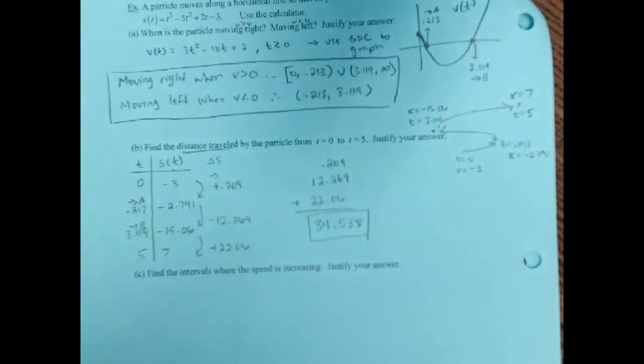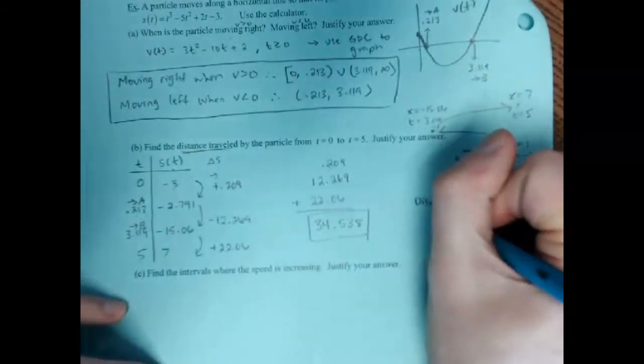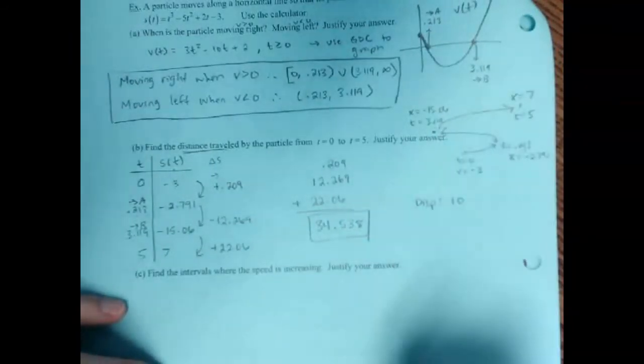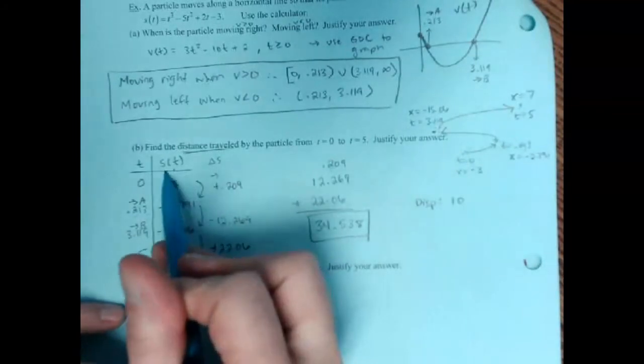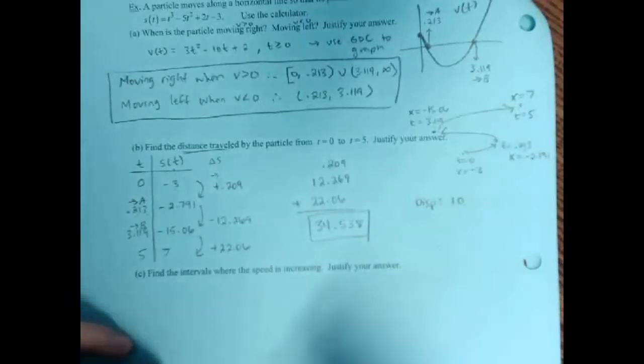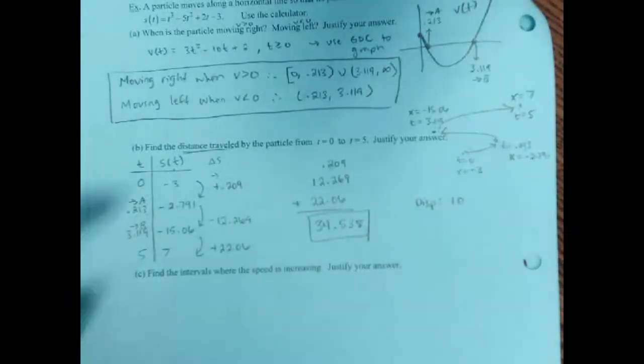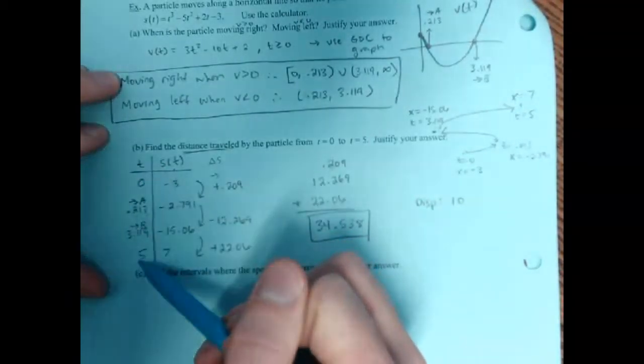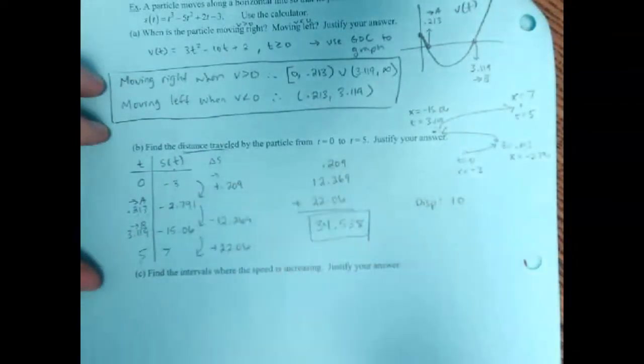Okay, again, the displacement would be 10. Displacement, it's final minus the initial, or if you would have counted that as negative, you would have also gotten the displacement. But if you want the total distance, you've got to figure out what are all the important times, what are the locations at all those times, and then you have to do the change in the position and then disregard the negatives if and when they come up.